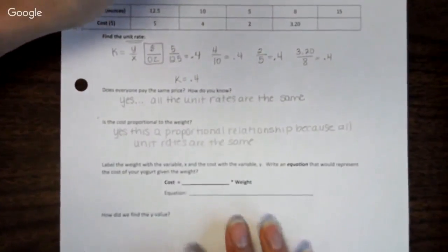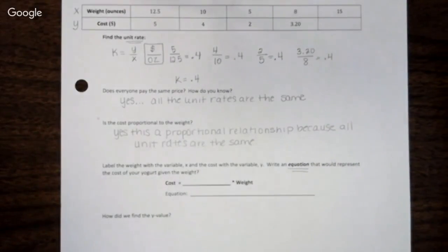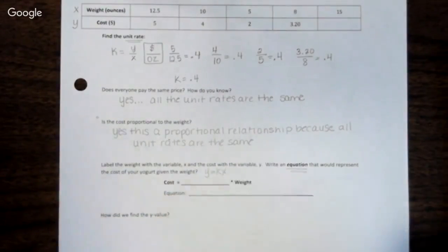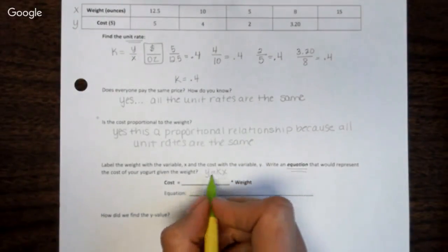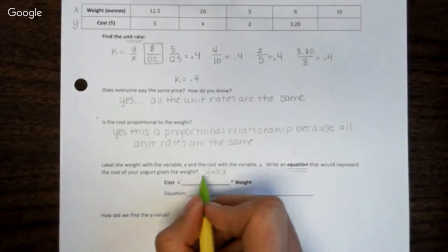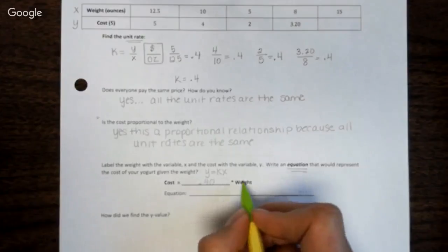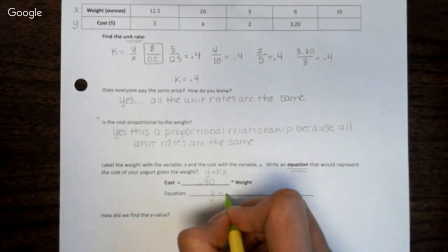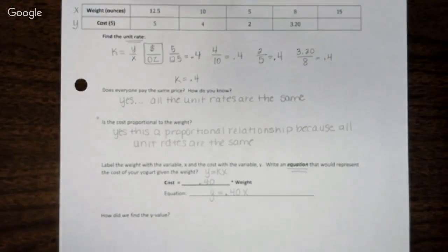So if it's a proportional relationship, now we can write an equation that would represent this. So remember our equation for proportional relationships is y equals kx. So K is the unit rate. So y, which is our cost, is equal to K, 0.40, times the weight, which is your x values. So we could say that our equation is y equals 0.40x, or just 0.4x.